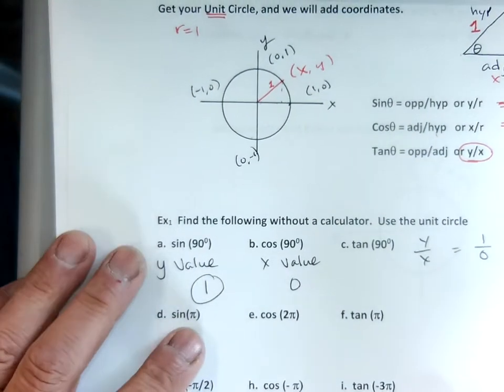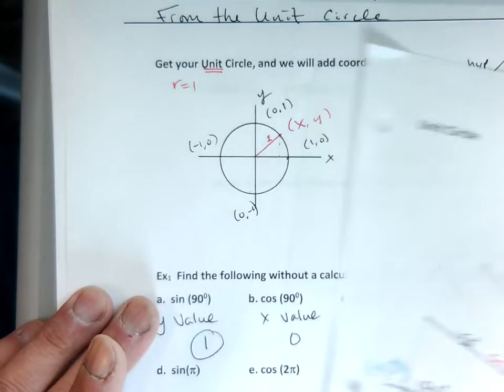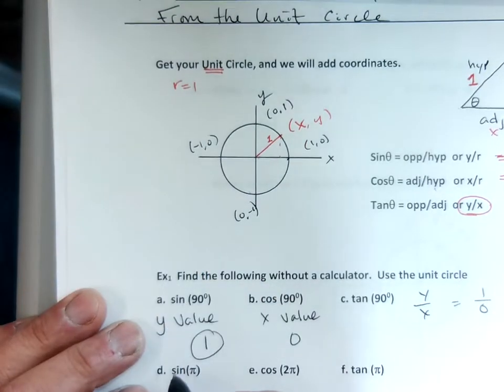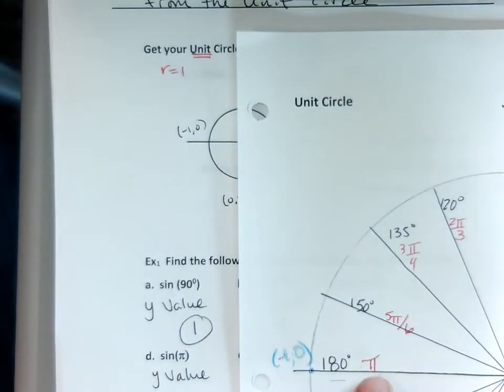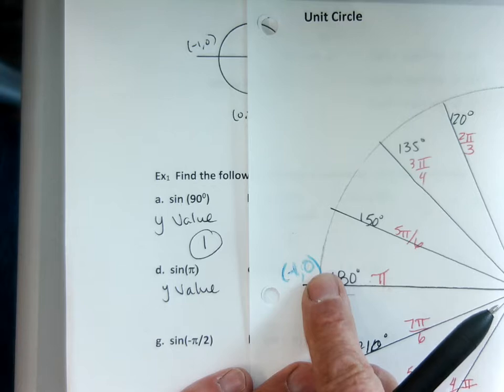Sine of pi. Now we're in radians, so sine of pi. So I go to pi, and I would need y. The sine is my y value, right? So I go to pi, which is right there. What's the corresponding y value? 0. See, this works? It's just 0.